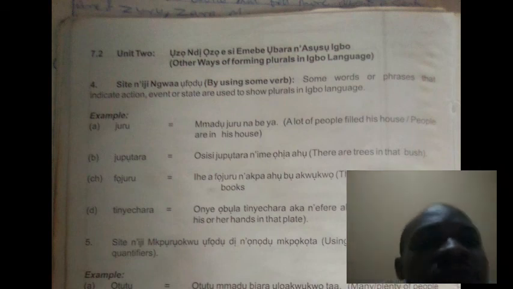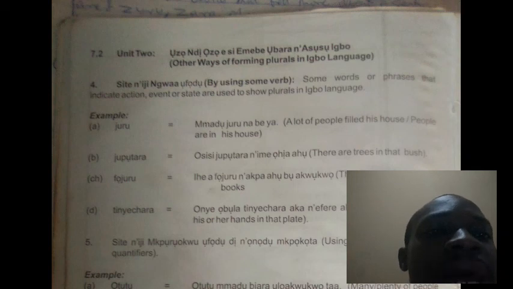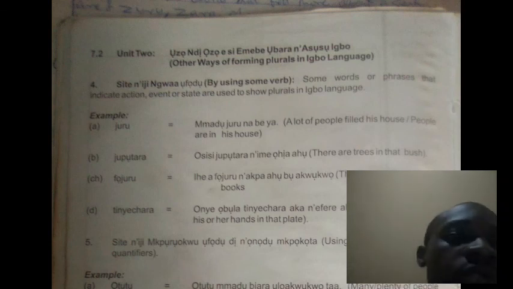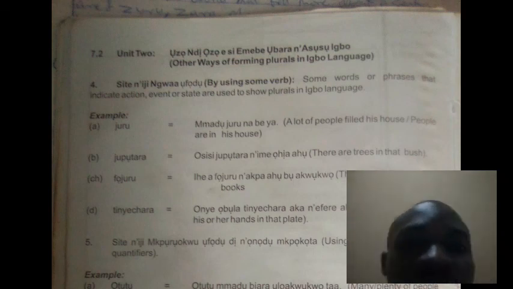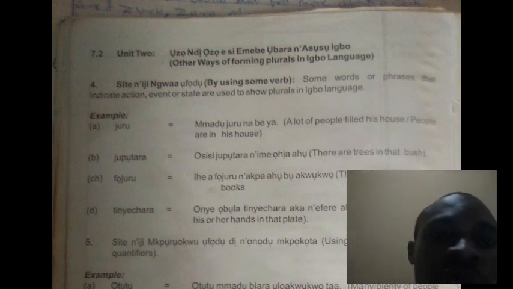We now have this one which we called ụzọ ndị ọzọ esi emebe ụbara n'asụsụ Igbo. That is other ways of forming plurals in Igbo language. Now, this one is site n'iji ngwa ụfọdụ. That is by using some verb. So you can use some verb to form plural in Igbo language.